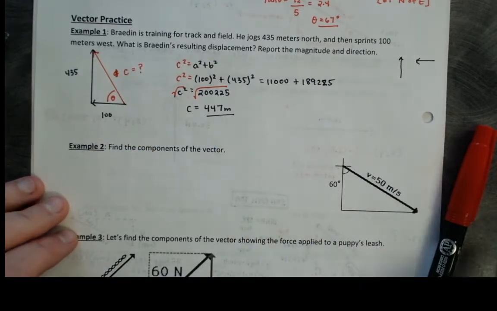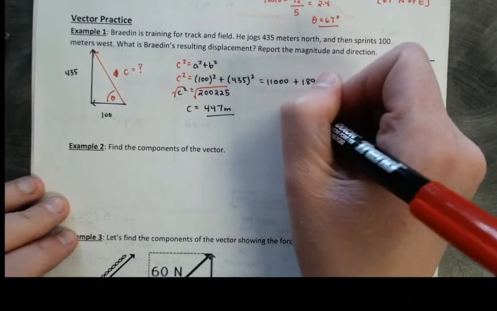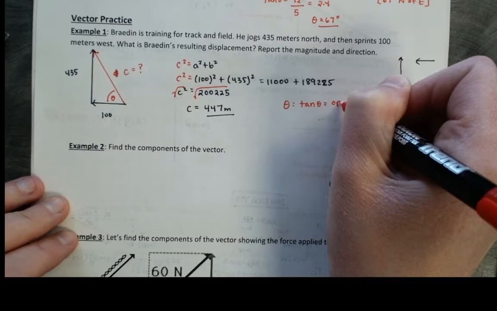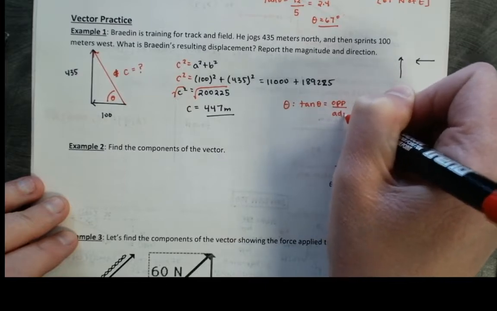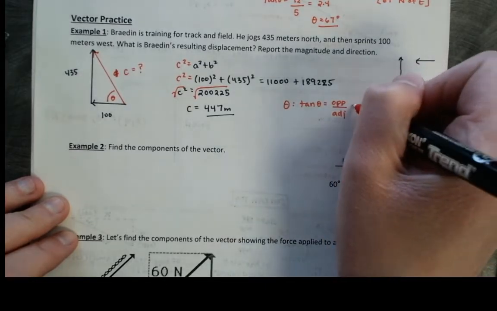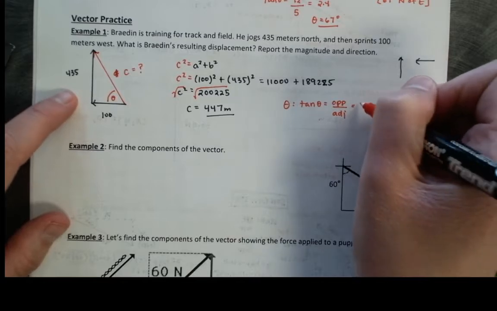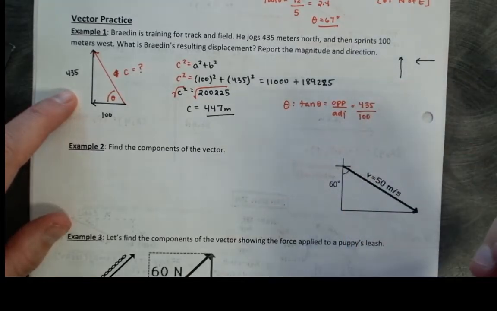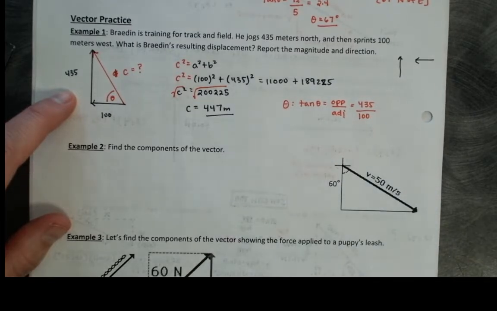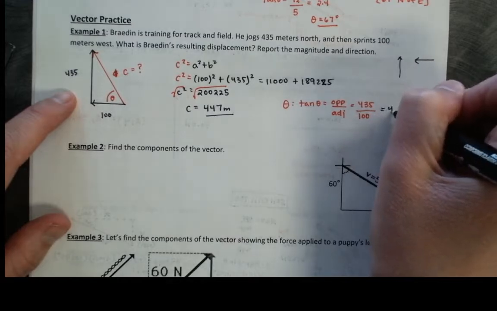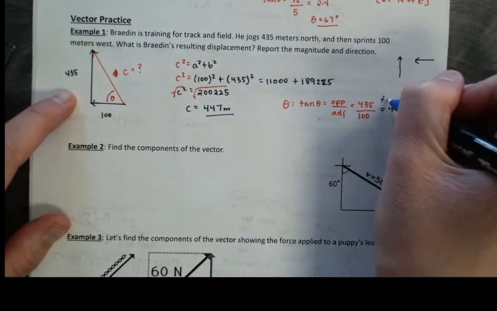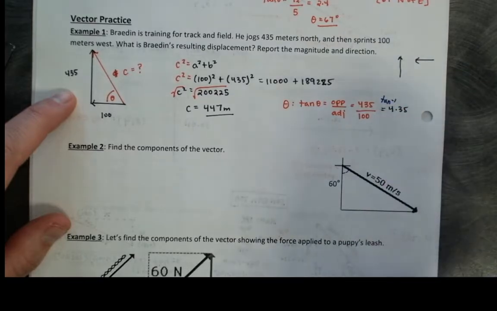To what angle did he end up moving? Well, let's do it the same way. Tangent is opposite over adjacent. So we're going to have the opposite side as 435, and the adjacent side as 100. 435 divided by 100. I don't know why I use my calculator for that. 4.35. Now that's not our angle, remember. We need to take the inverse tangent of that.